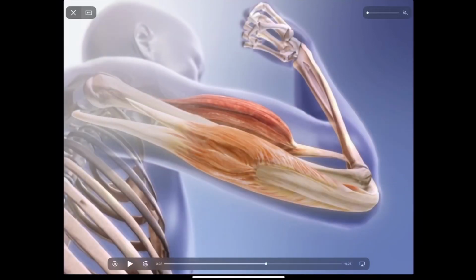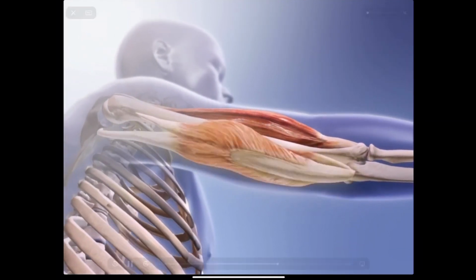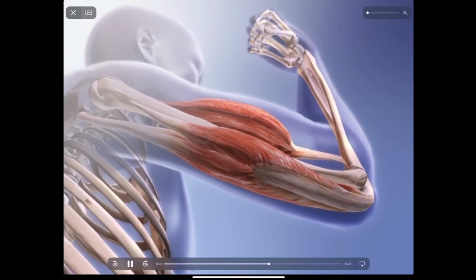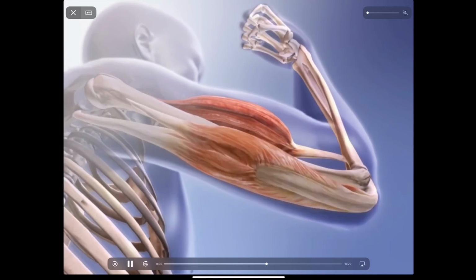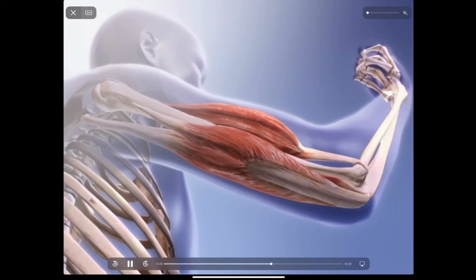I want you to think about what would happen if we were to place veins in between the skeletal muscles. Look at the mode of action of these muscles, and look how the muscles are moving. If we were to place veins in between these muscles, what would happen?